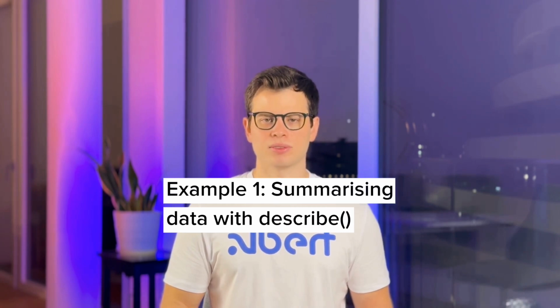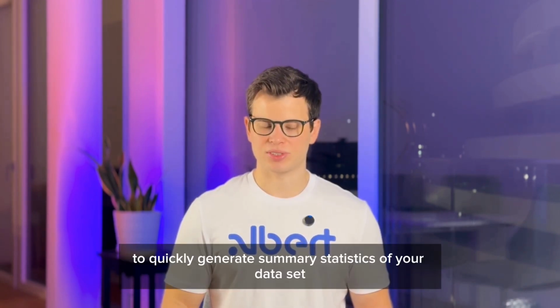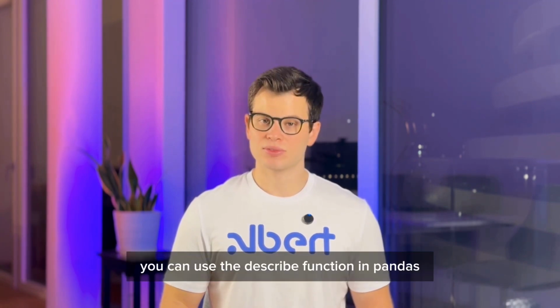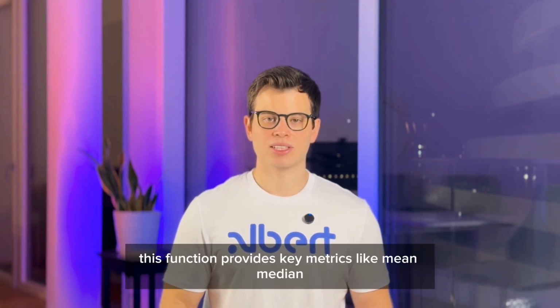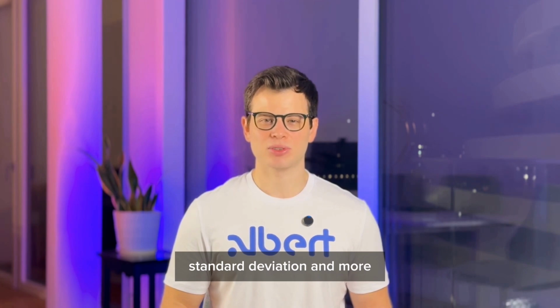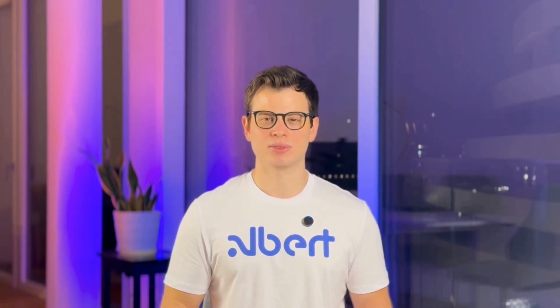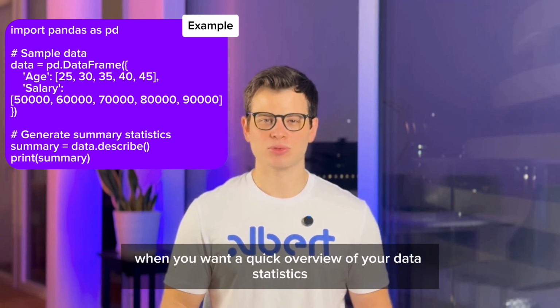Example 1. Summarizing data with describe. To quickly generate summary statistics of your dataset, you can use the describe function in pandas. This function provides key metrics like mean, median, standard deviation, and more for each numerical column in the dataset. The describe method is incredibly useful when you want a quick overview of your data's statistics.